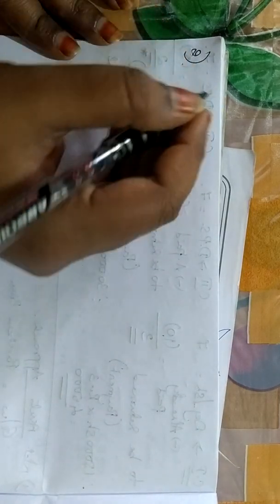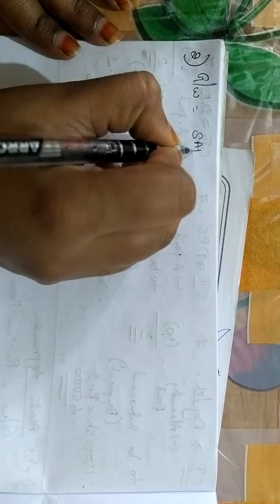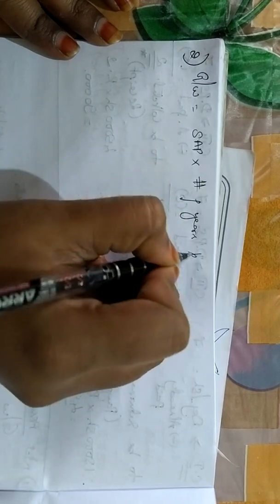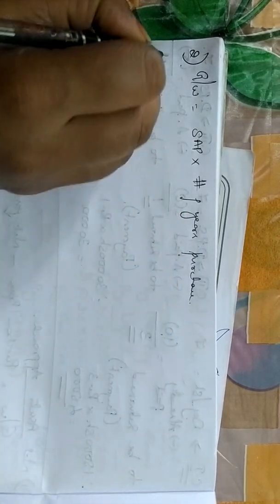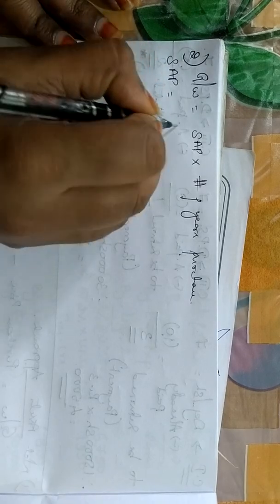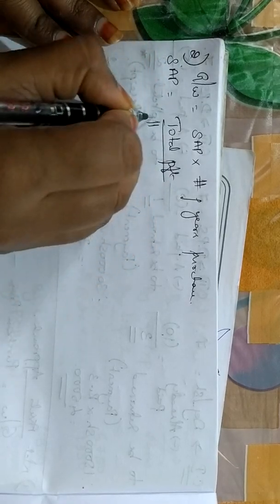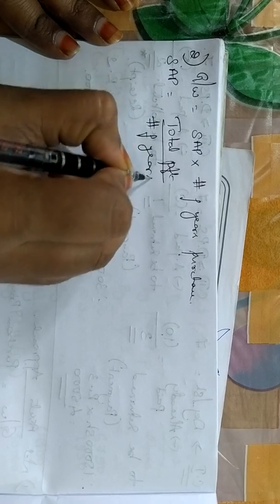Okay, this is problem number 2. First we'll write the formula and then I'll explain. We all know goodwill is SAP into number of years purchase. SAP is total profit divided by number of years.